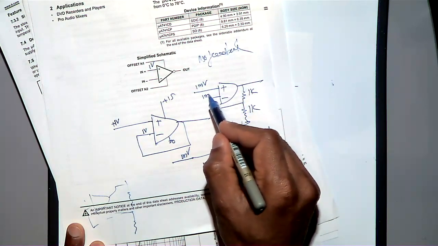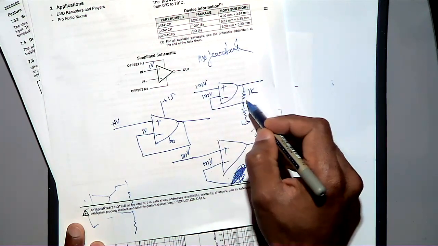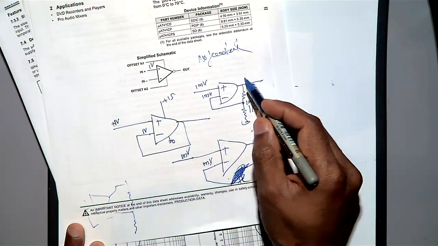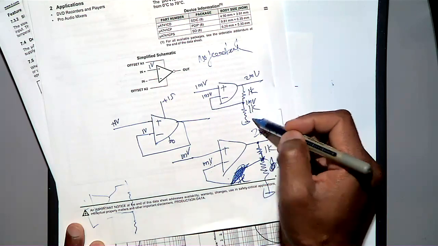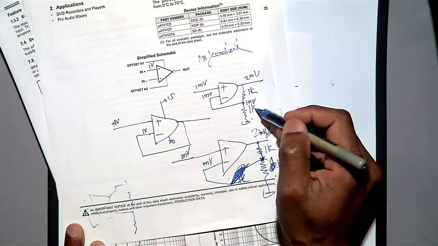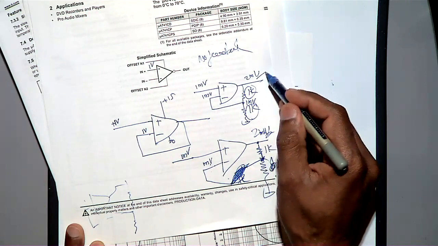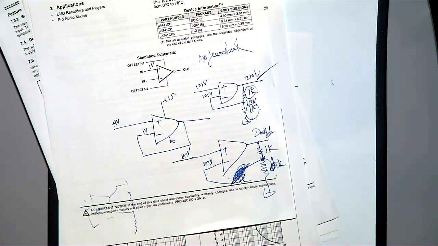Operation amplifier will make sure that this is 1 millivolt, and then this is 1 millivolt. If this is 1 millivolt, you need 2 millivolt here, because this is a resistor divider. So by varying this resistance, you can get different amplification. So here you are not using any maths, but using the virtual short, you are making an amplifier. You know what I meant?